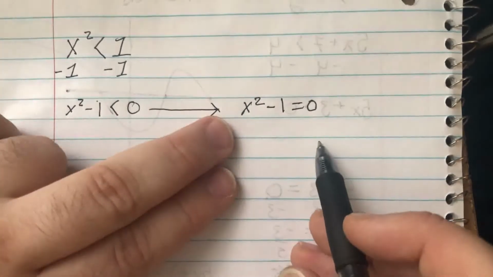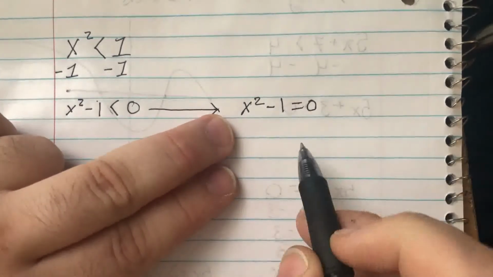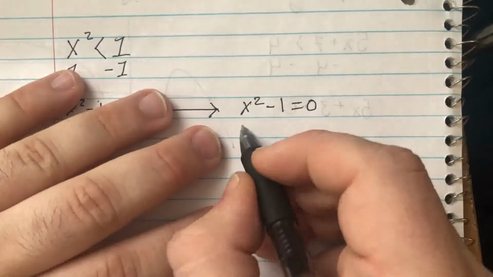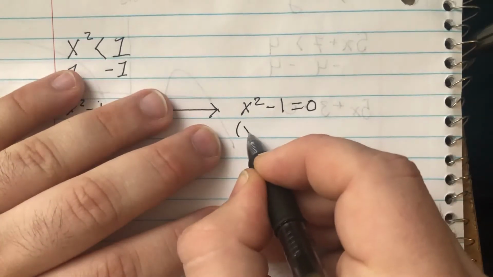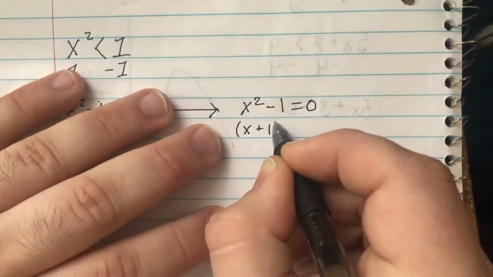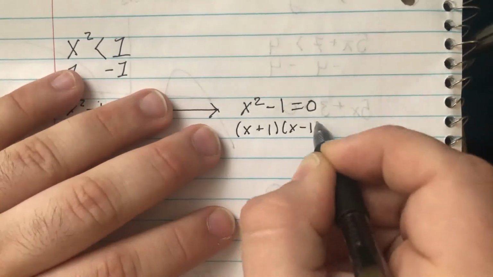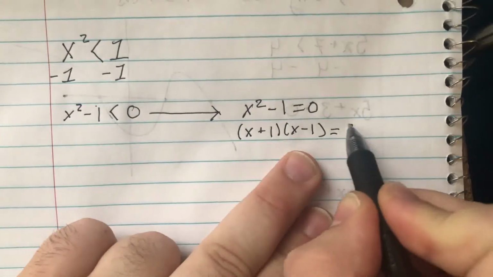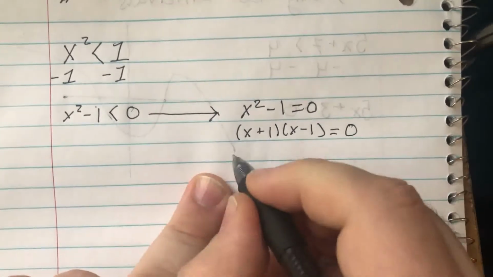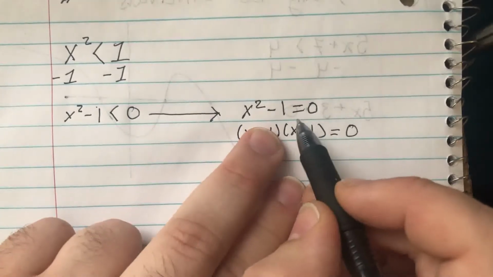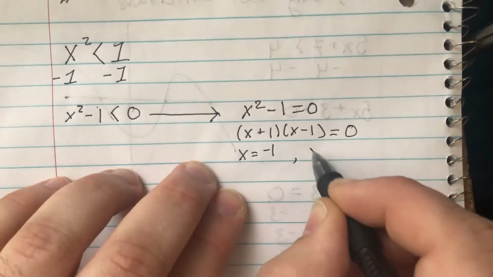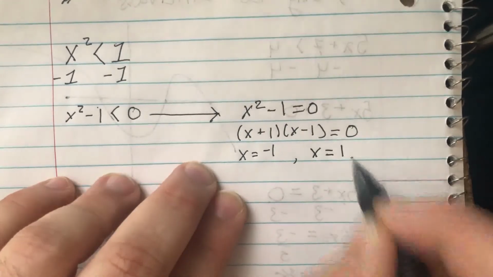You can solve this using factoring or the quadratic equation if you really want, but I'm just going to say this is x plus 1 times x minus 1. If you end up factoring it out, that's what you get. And so this means that this function is 0 when x is negative 1 or when x is 1.